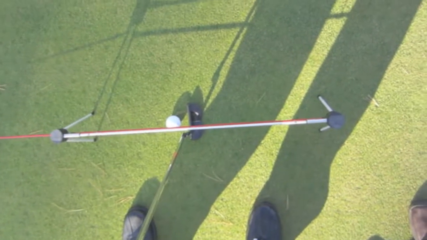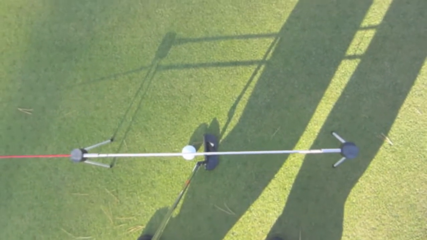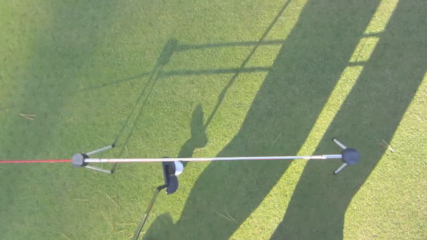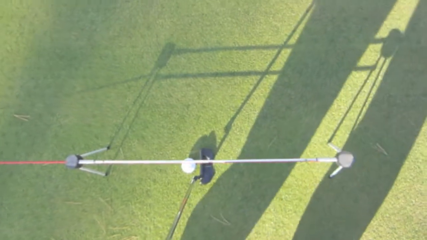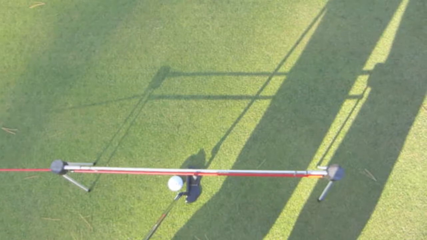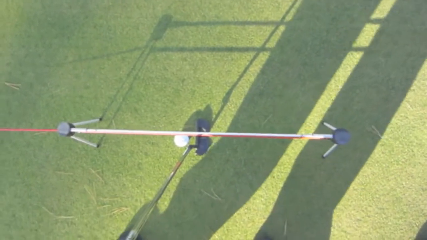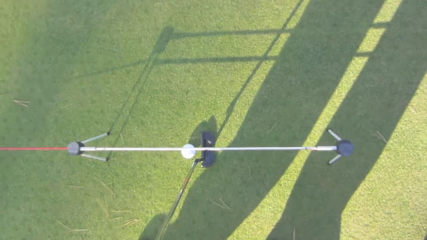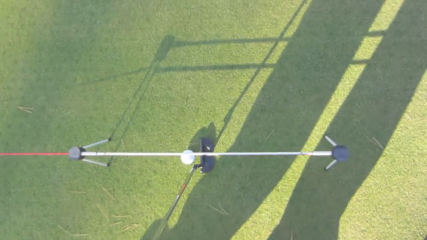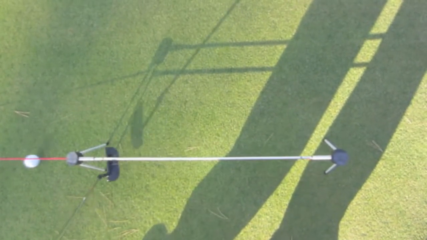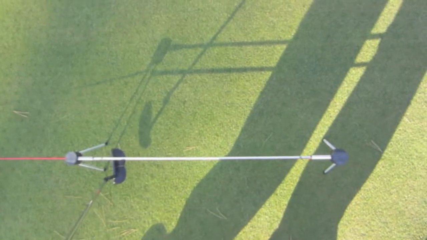This is going to take our path, if we're too far outside, push it out to in. If we're too far away and we see that red line, our path most likely is going to be too in to out at that point. If we can make that red line just disappear, we get over that ball, our stroke is going to be pretty consistent.